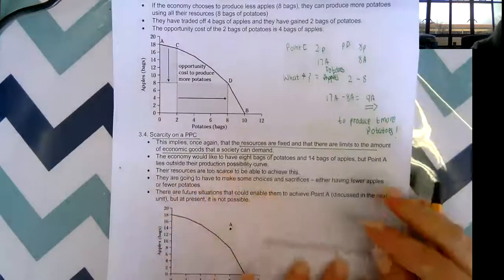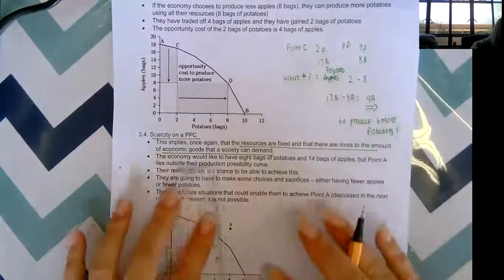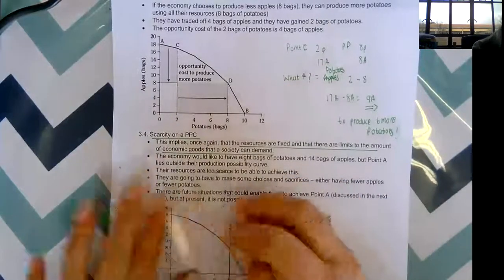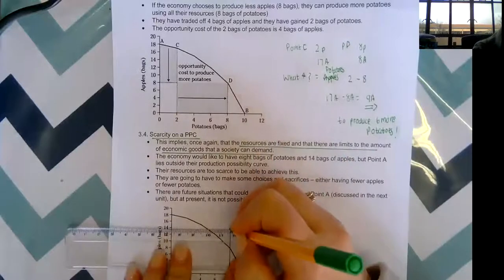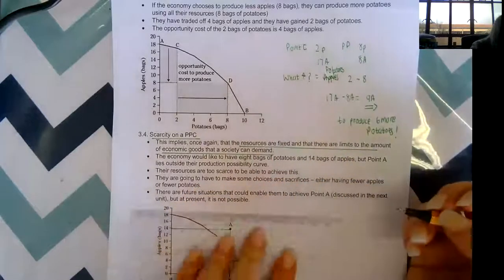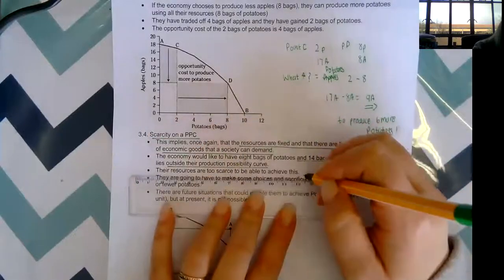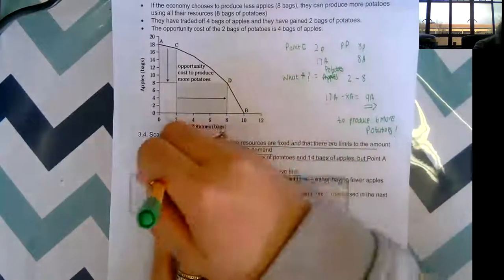The economy would want to have 8 bags of potatoes, which will be point A, and 14 bags of apples, but unfortunately, we cannot produce at that amount because resources are too scarce.